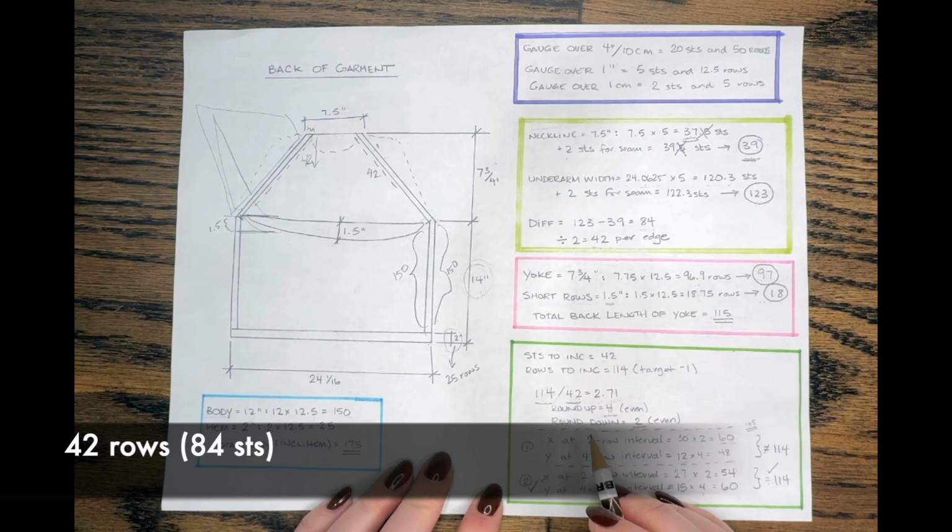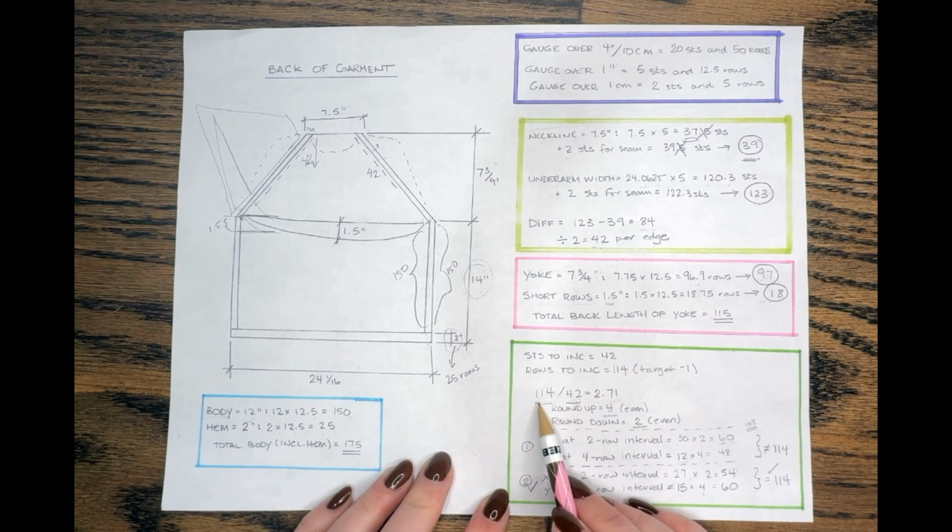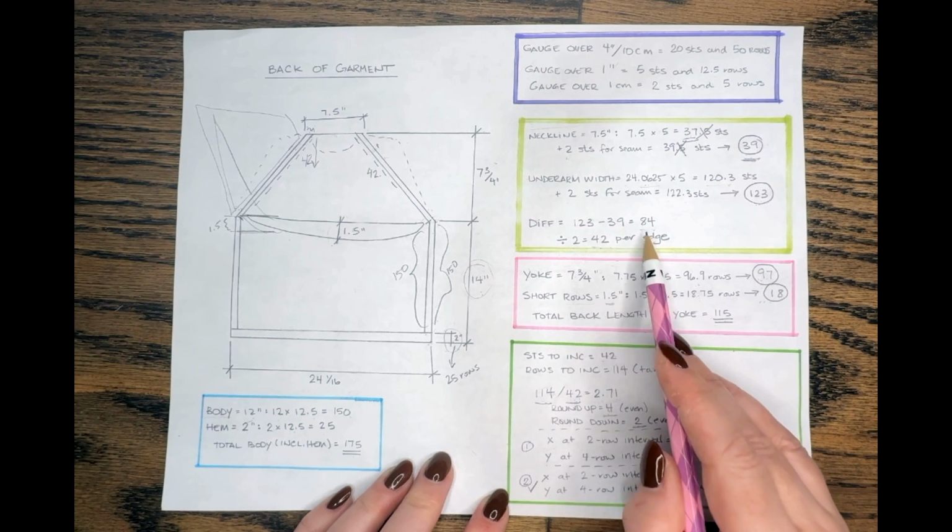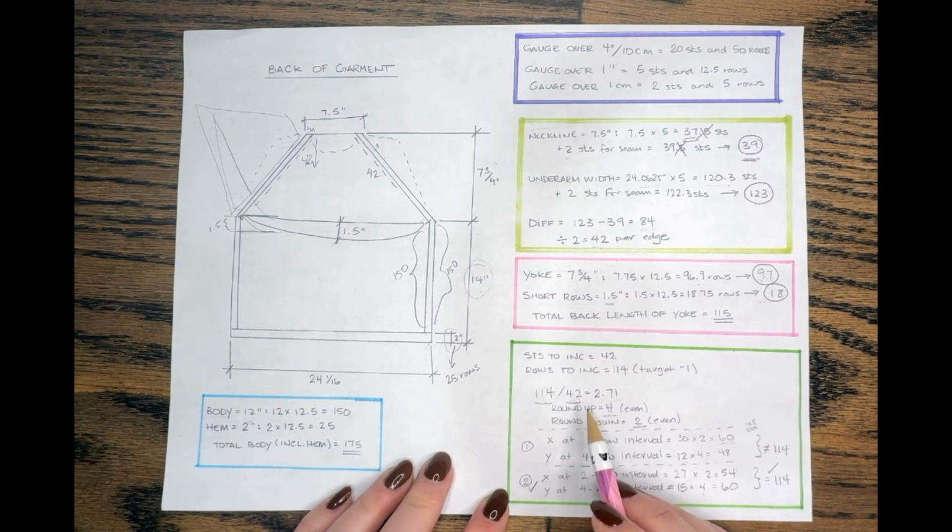To figure out our spacing, we're going to divide our total number of rows over which to work our shaping by the total number of increase rows that we have to work. Remember, our increase rows are half the total number of stitches that we have to increase. So we'll divide our 42, or whatever your number is, into your total number of rows, and we come up with a number.